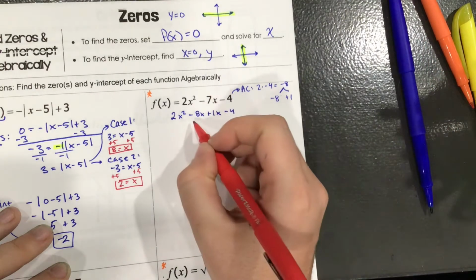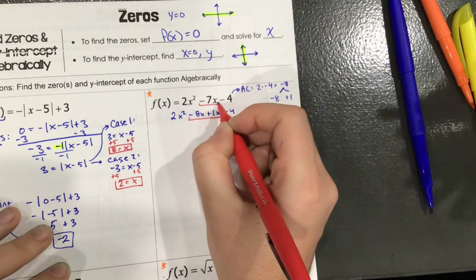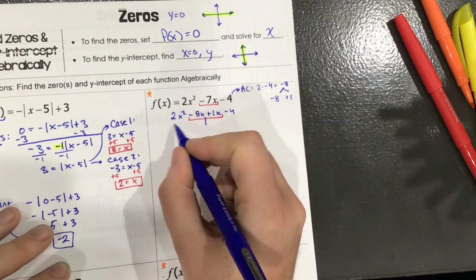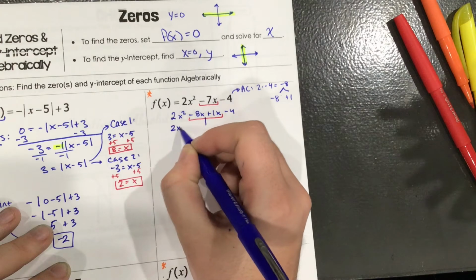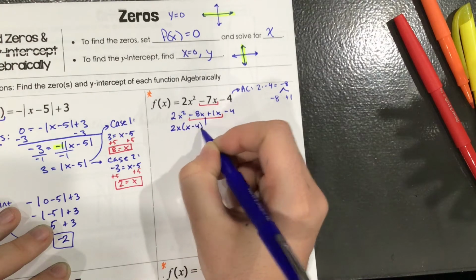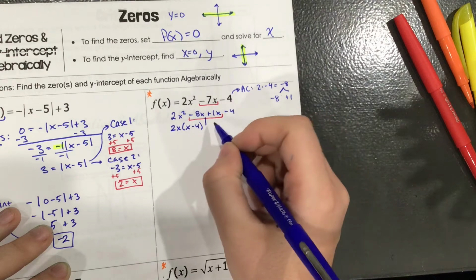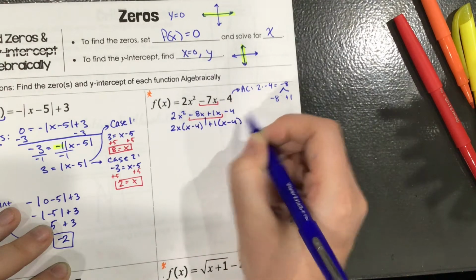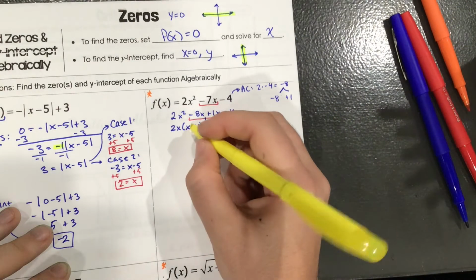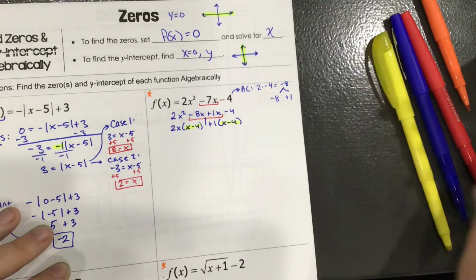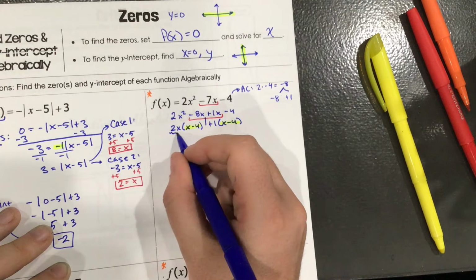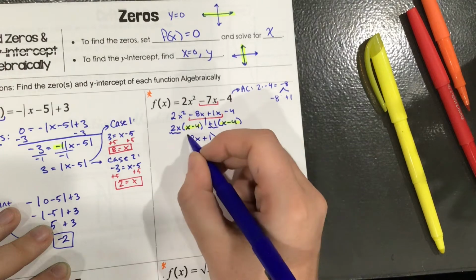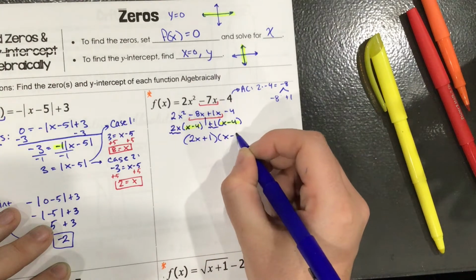Remember that this method is just creating two values that equal that, but it's going to let us do grouping now. I can factor out a 2x from both of these. And for this one, I don't need to factor out anything. If anything, I can factor out a 1 and get x minus 4. Since they both have this x minus 4, it tells me I'm doing this correctly. I got a 2x plus 1 and x minus 4.